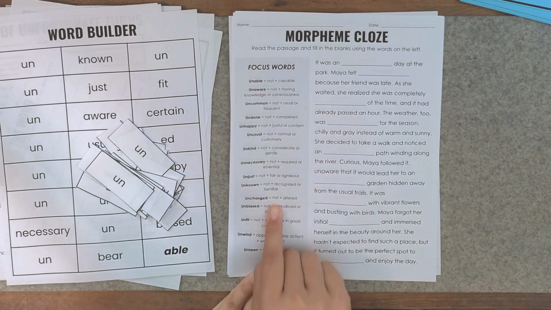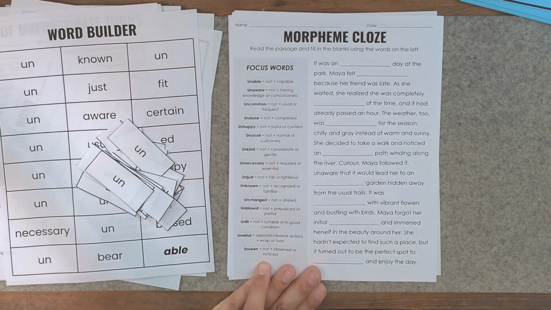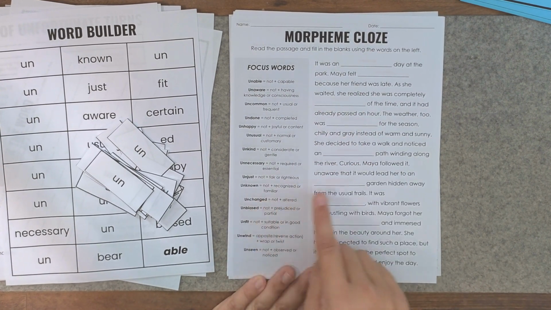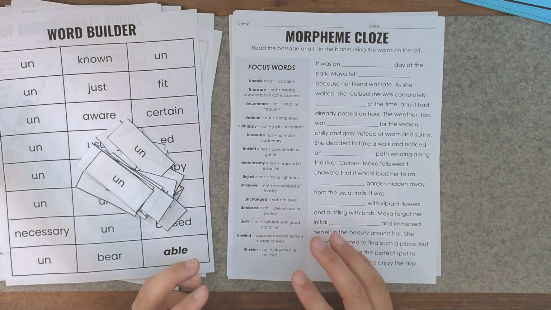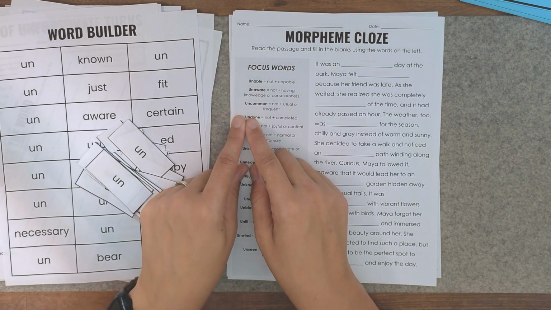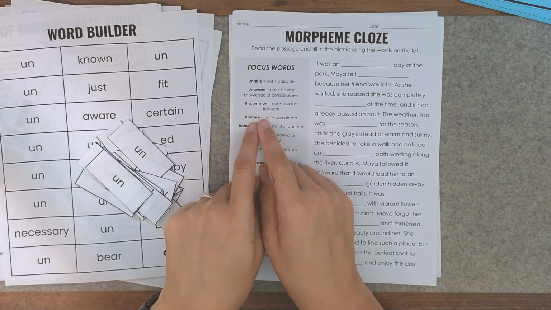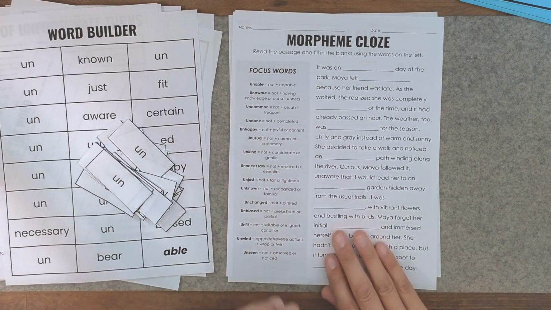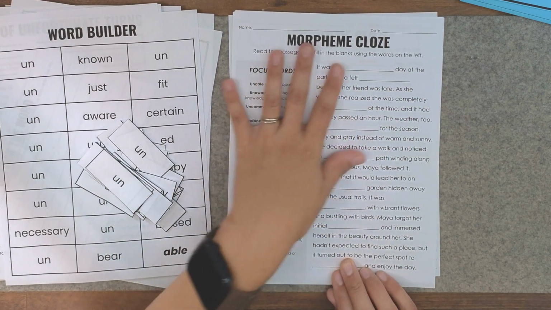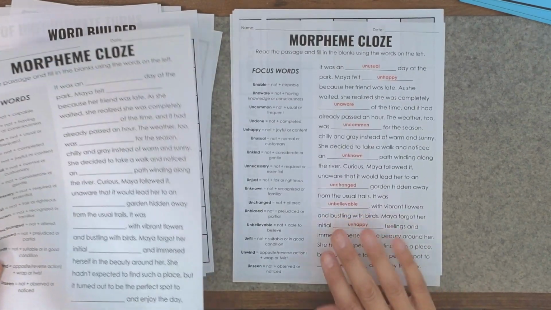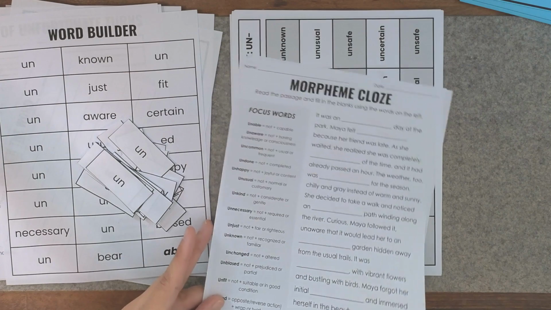So you can have them build and understand and go over these words here, but they read the Cloze and then they identify the words that go in here. So we're really tapping into the meaning of words based on the morphemes and the roots or the base, the affix that we are including with it. So very powerful to have them think about the meaning and how it's placed into texts. And we do provide an answer key to go along with it.